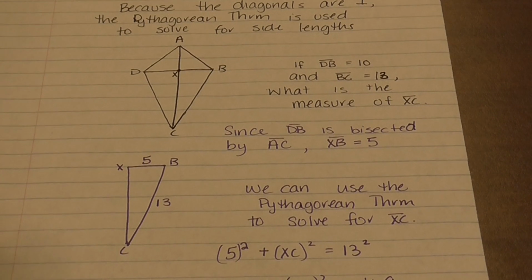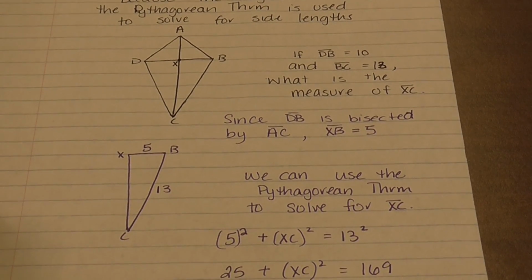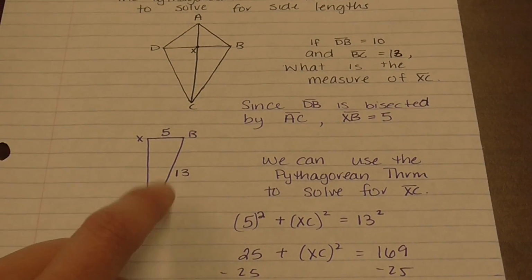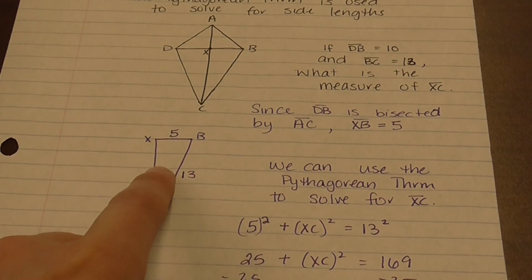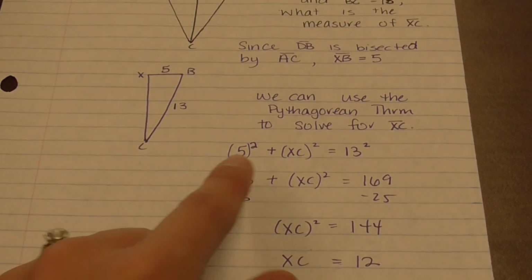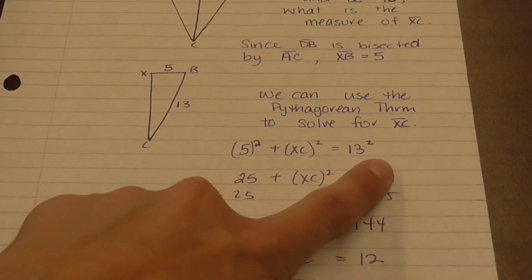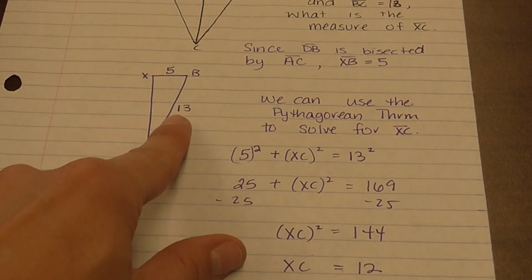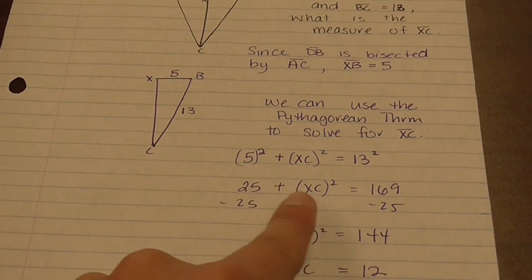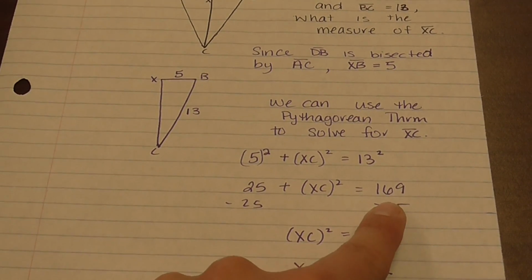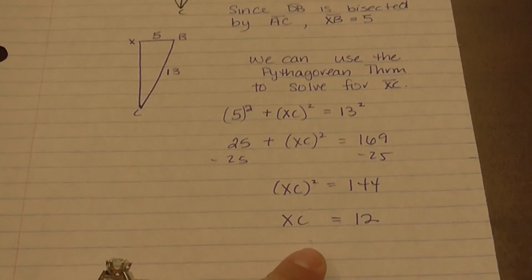Since I know that DB is bisected by AC, I know that XB equals 5. So I just drew out just that triangle. I took this section of the kite and drew it out here. And what we get is 5 squared plus XC squared equals 13 squared. This is the hypotenuse out here, and that one always has to go in place of c. So 25 plus XC squared equals 169. Subtract 25 from both sides, and I get that the length of XC is 12.